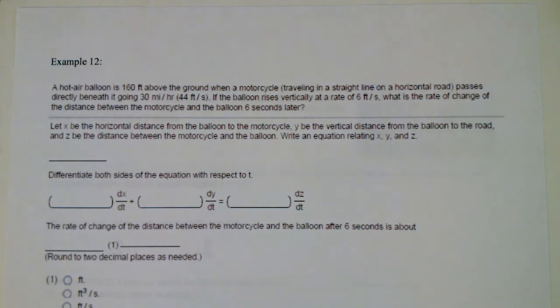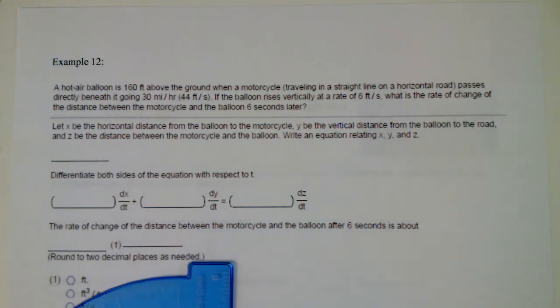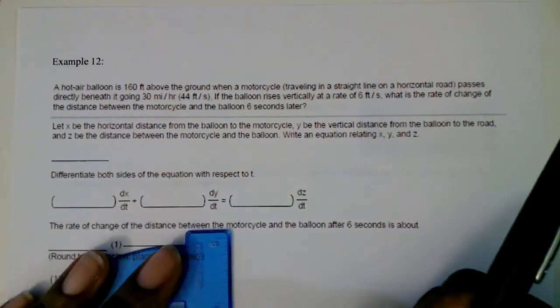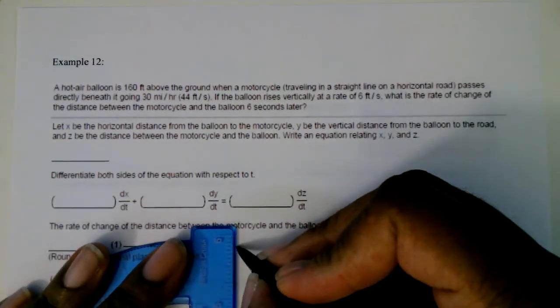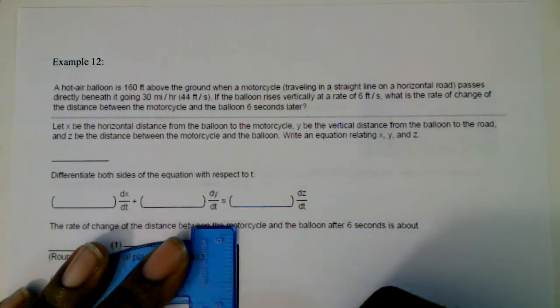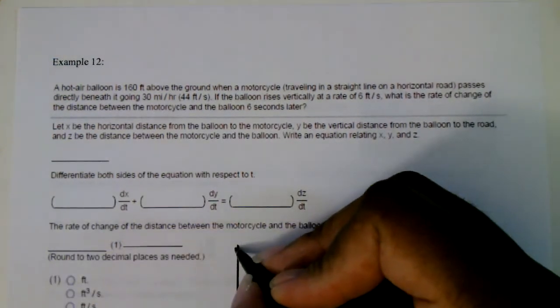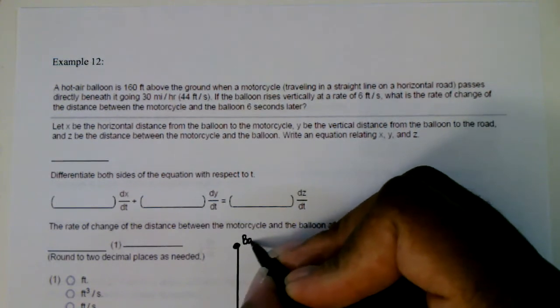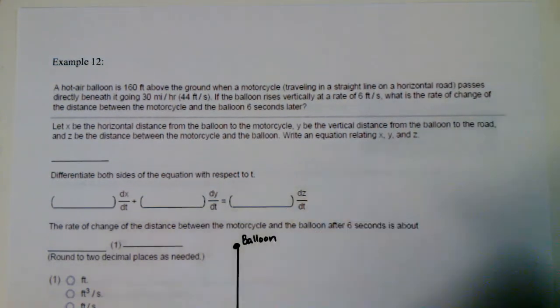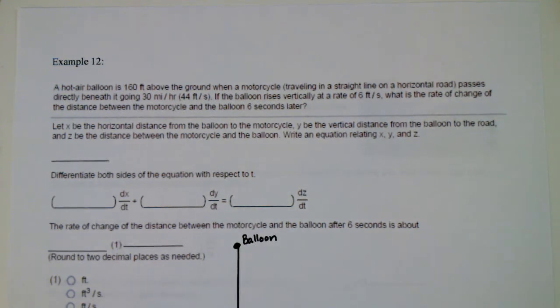Okay, let's think about this. I know there's a hot air balloon that's going to be 160 feet above the ground. So let's say our hot air balloon is right here. And then you got a motorcycle traveling on a straight line on a horizontal road.